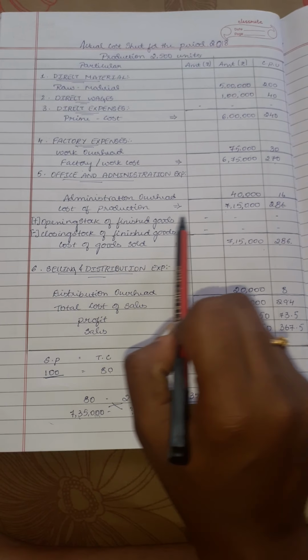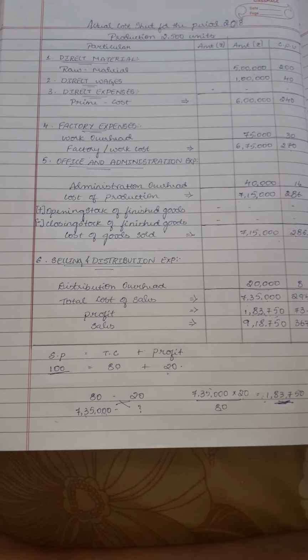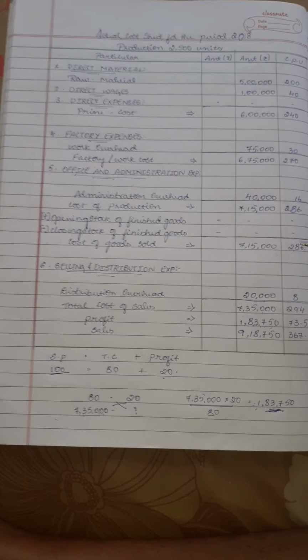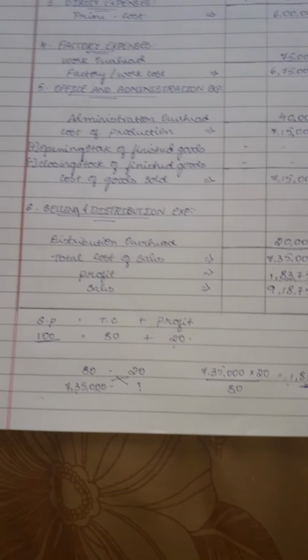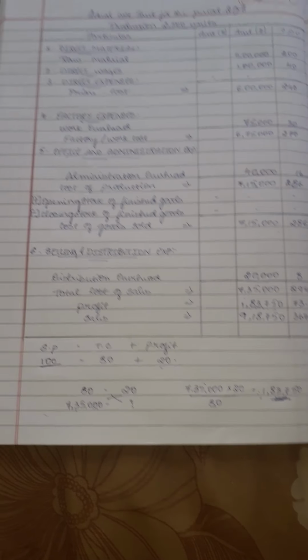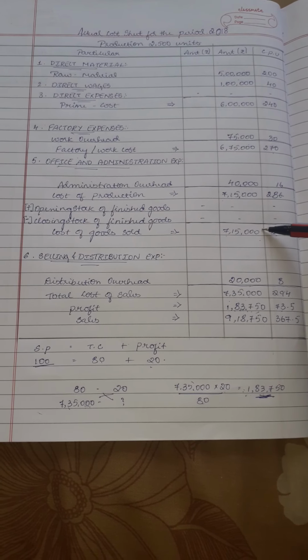Opening stock of finished goods is nil and closing stock of finished goods is also nil because they have not given it in the problem. So this will be carried forward to cost of goods sold. Cost of goods sold is 286 as cost per unit, then 7,15,000 as the amount.